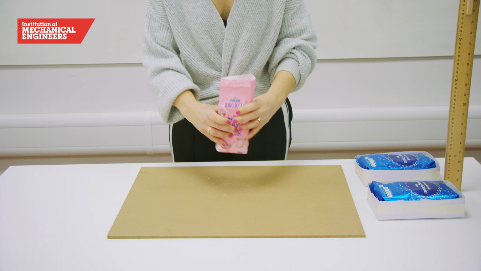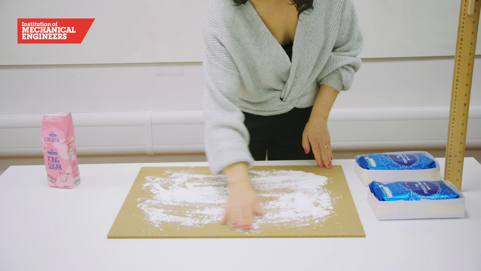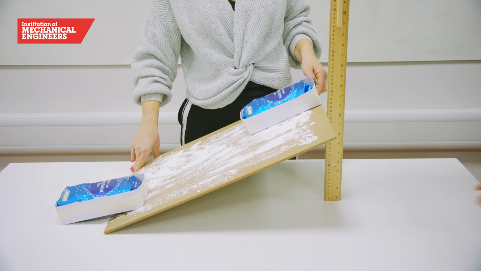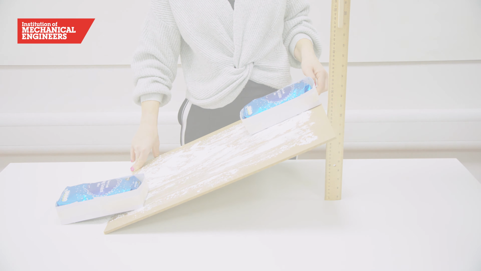Activity number 3. Repeat the test again, but this time with icing sugar on the ramp, taking care once more to measure the minimum height required to make the sled slide. How does this compare to activity number 2?